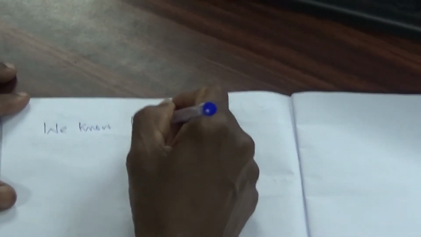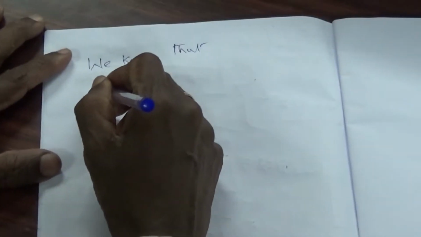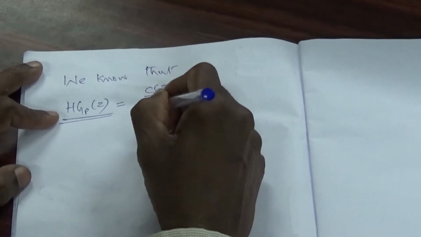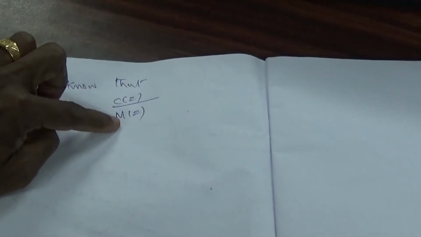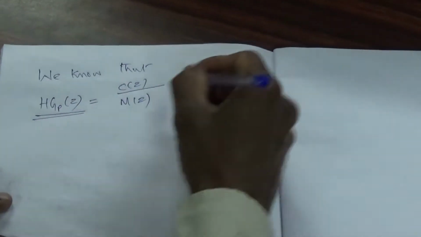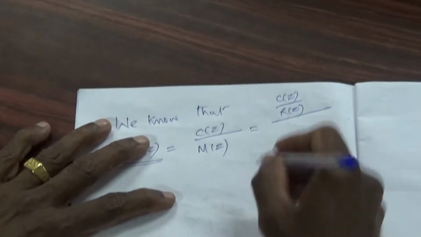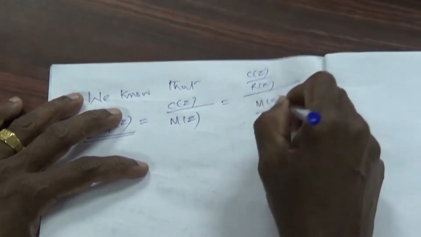We know that HGP of z, that is open loop transfer function. Open loop transfer function is equal to C of z by m of z, because open loop transfer function means output of the process upon controller output. This can be written as C of z by r of z, divide the numerator and denominator by r of z, m of z by r of z.